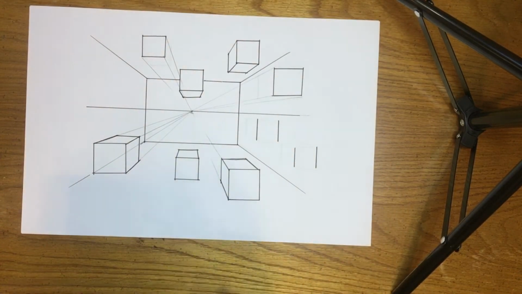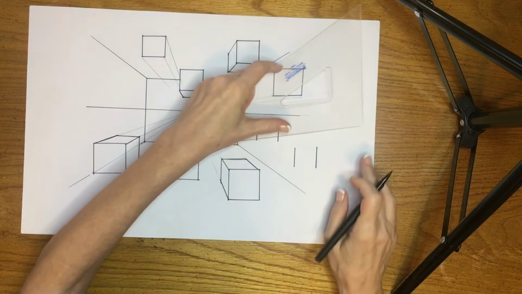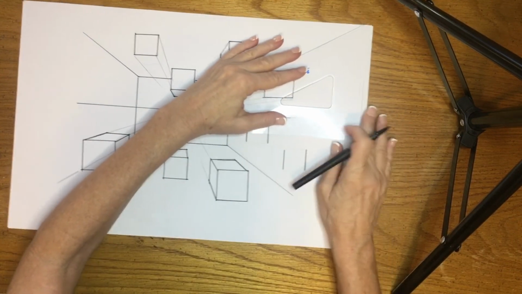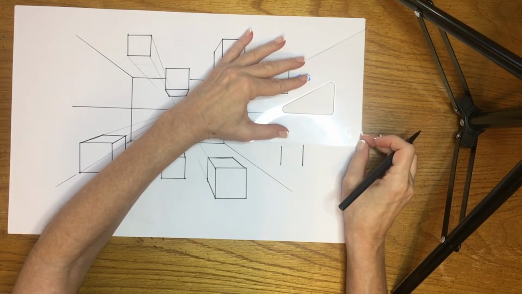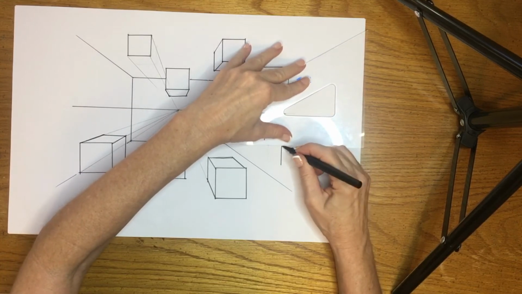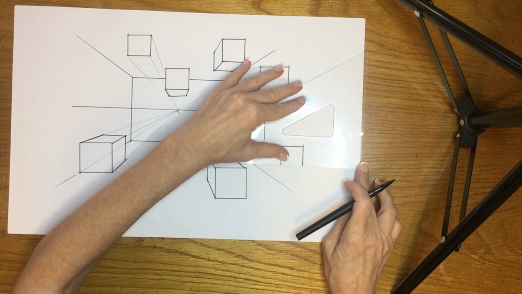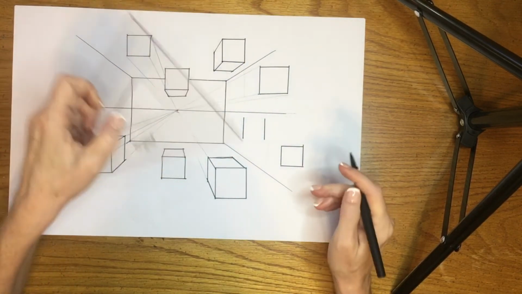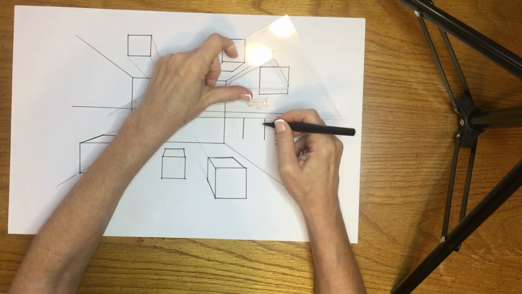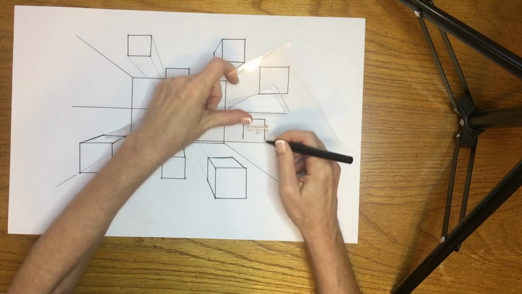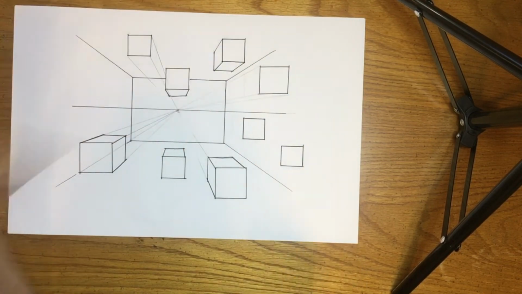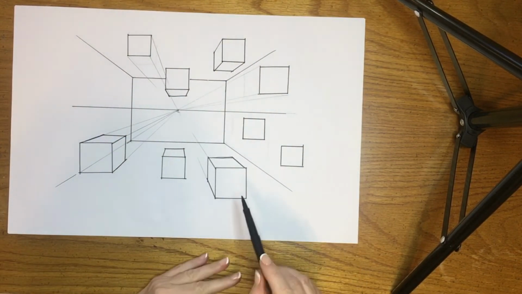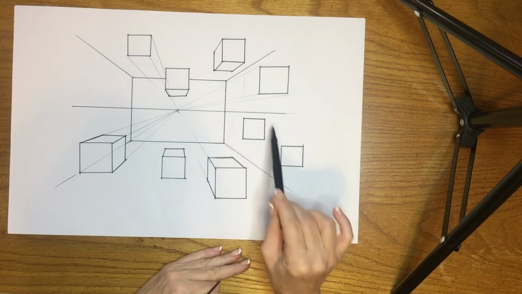If you're taking a drafting class, you usually have some type of straight edge to help you keep everything in place. But for the sake of this class, I'm just going to draw really quickly in my cubes.